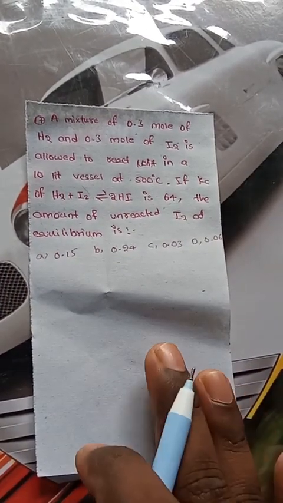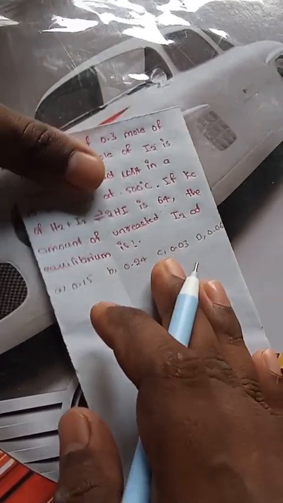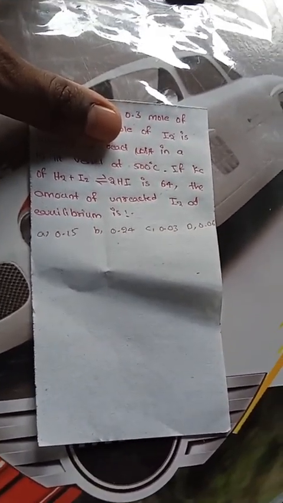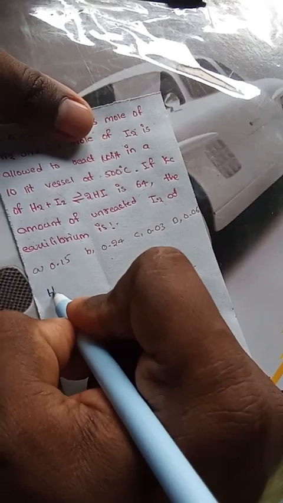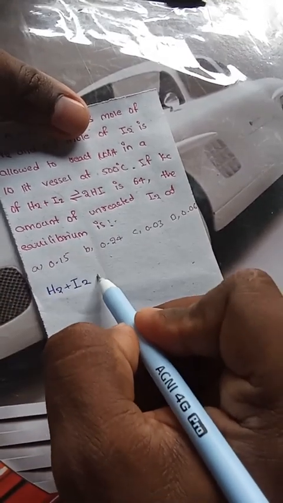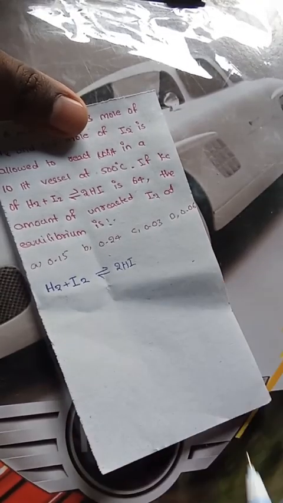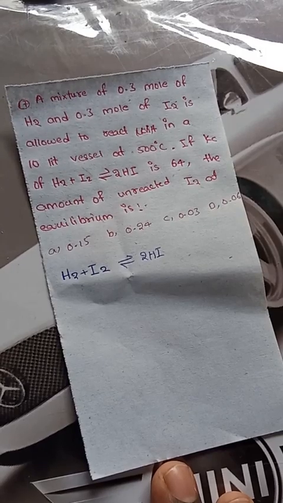First let's write the basic equation so that it will help us. This is the basic equation.